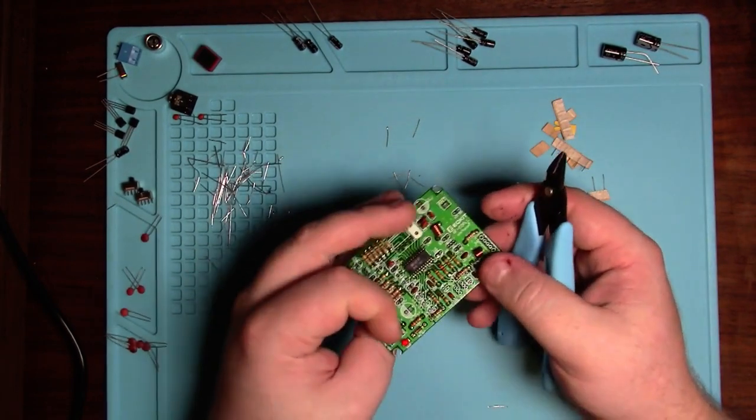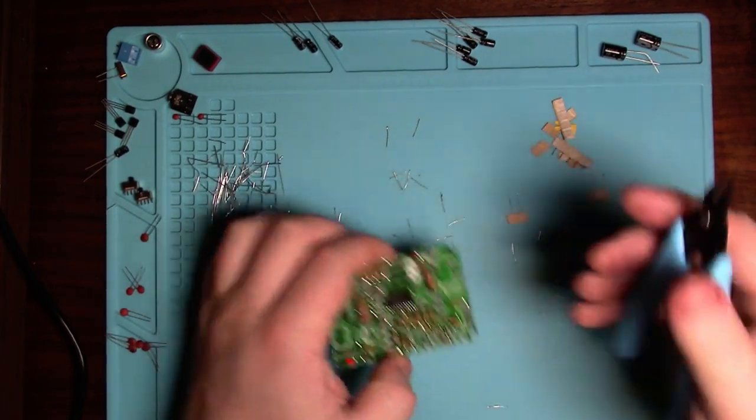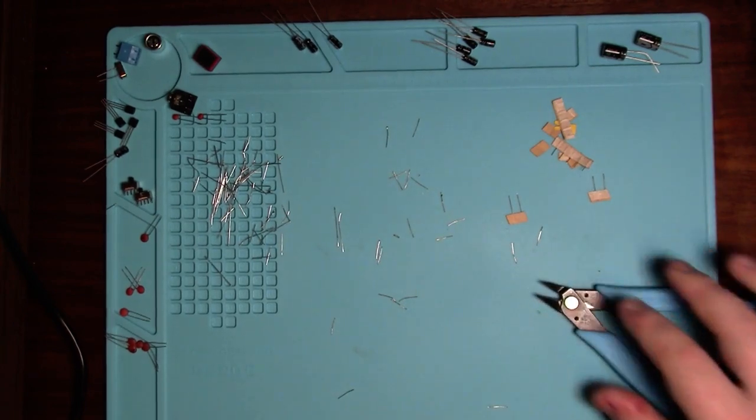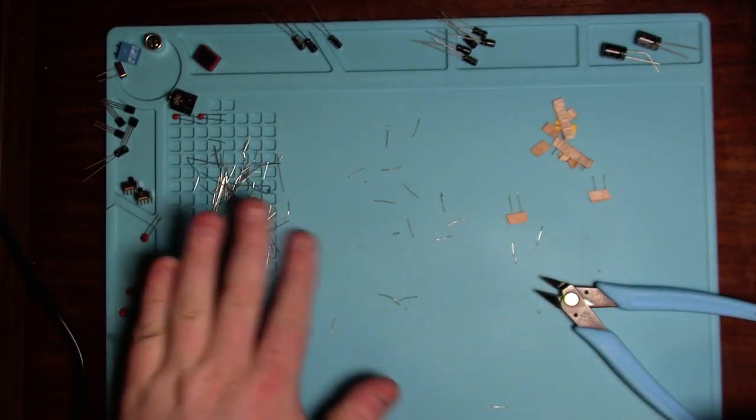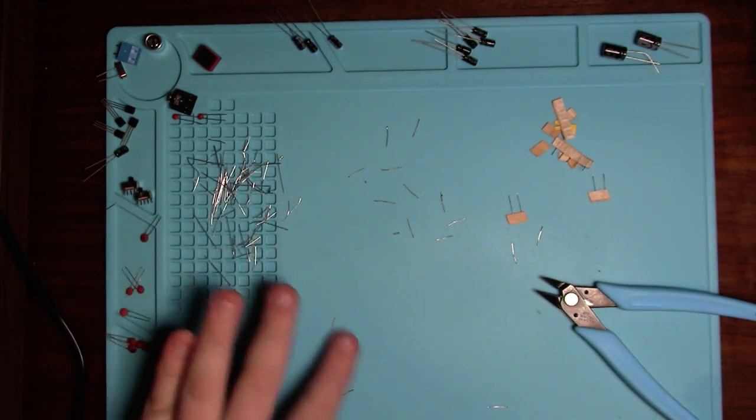There we are. Get those guys soldered in place. Making a mess of my work area here. Oh well, it's okay. That's what it's here for.